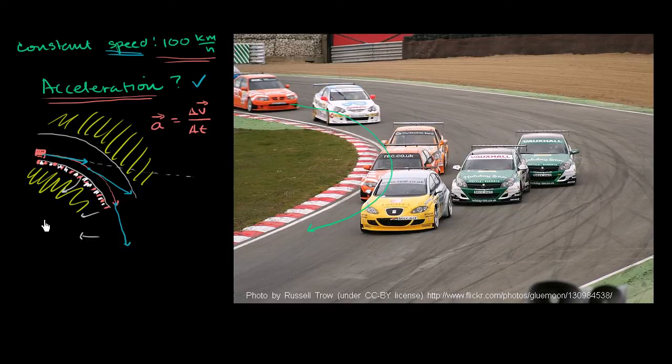And so this is a little bit of a trick question, something for you to think about. We're going to discuss the math in more detail in future videos. But what's happening here is the cars actually are accelerating, and they're accelerating inwards. When I say inwards, they're being accelerated towards the center of the curve, and that's what's allowing their direction to actually change.